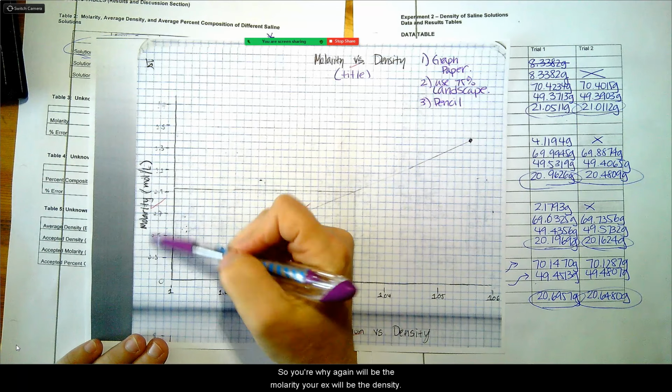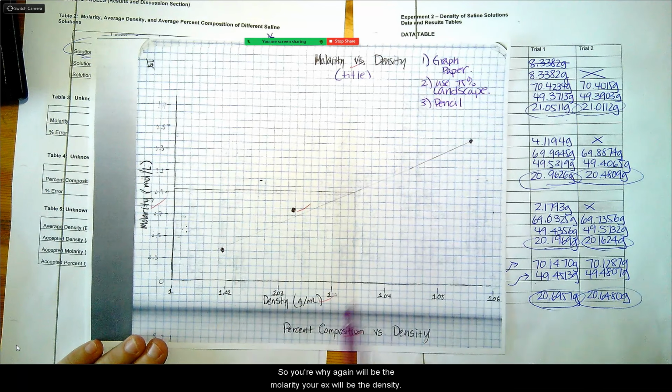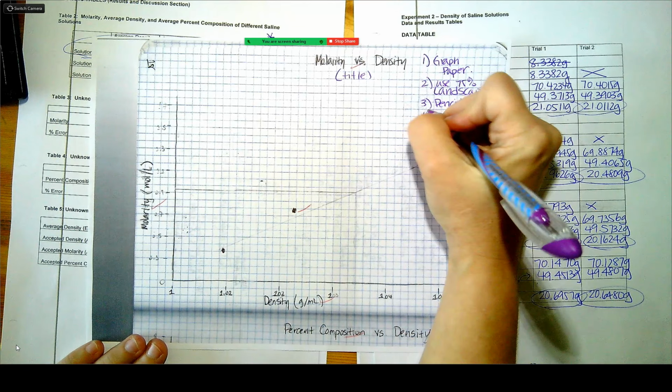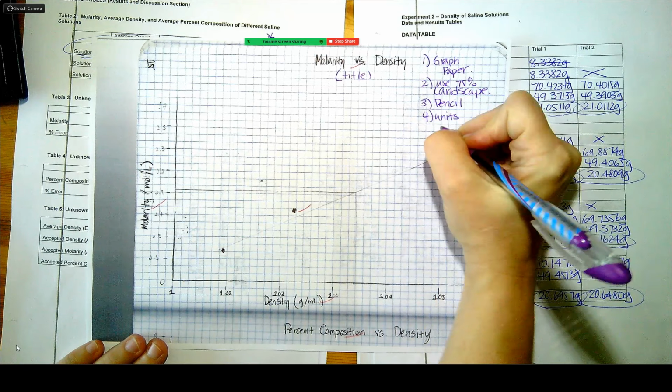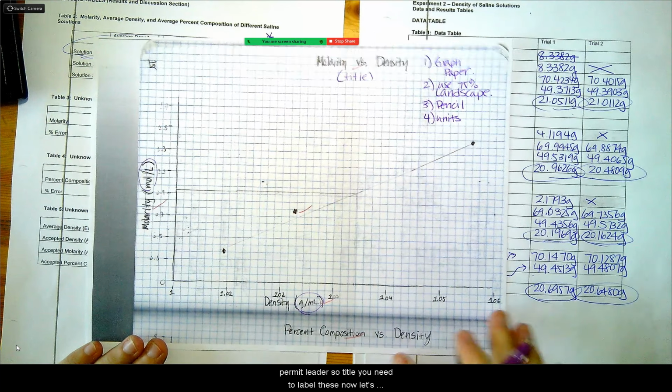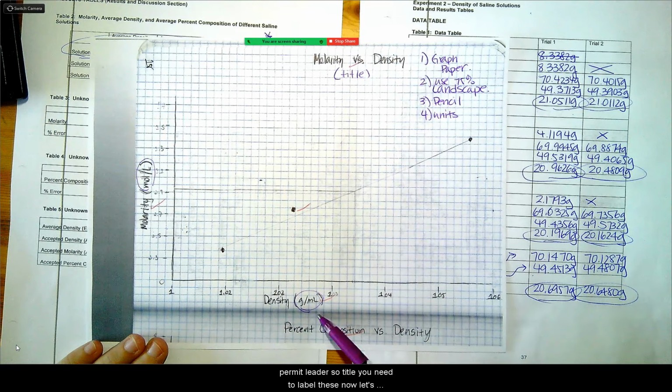So your y, again, will be the molarity. Your x will be the density. All right? Make sure you have your units, and those should be in parentheses. So here's grams per mil, here's mole per liter. So title, you need to label these.